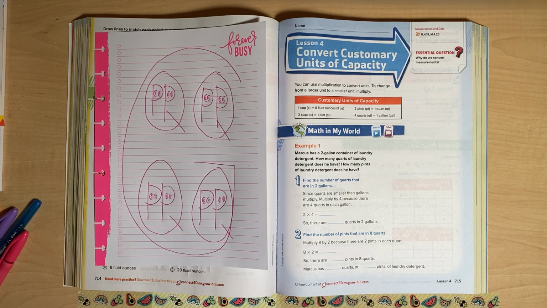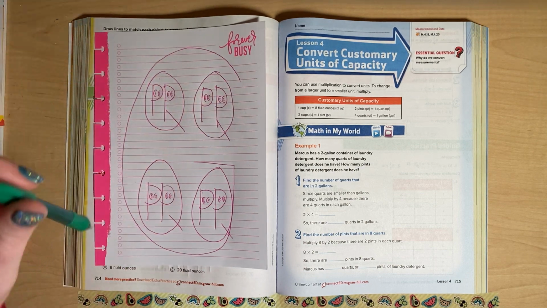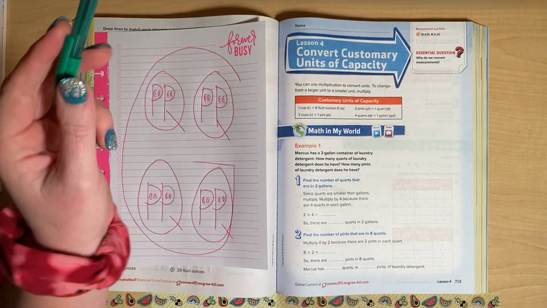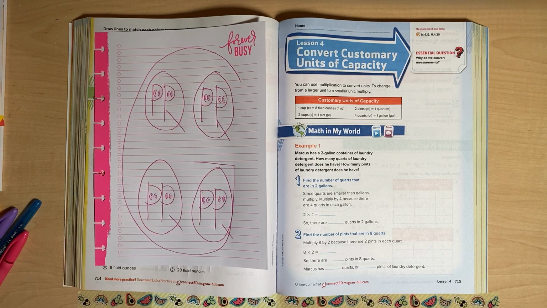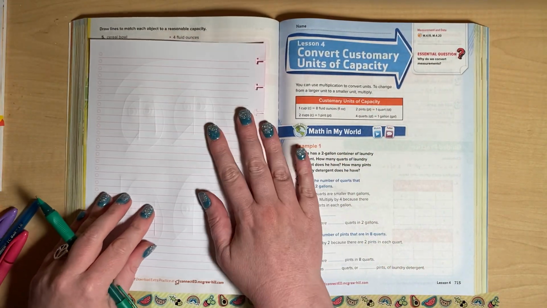To change from a larger unit to a smaller unit, you need to multiply. So 1 cup is 8 ounces. 2 cups is 1 pint. 2 pints is 1 quart, and 4 quarts is 1 gallon. So if you kind of think about this, I'll draw it again just so you can see.